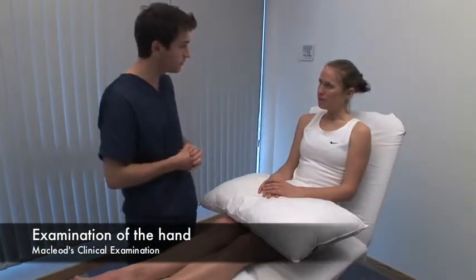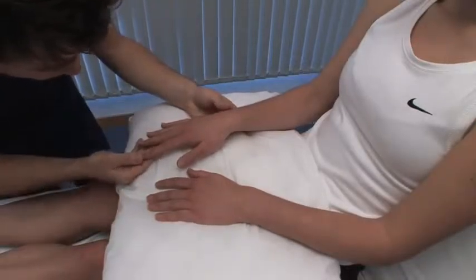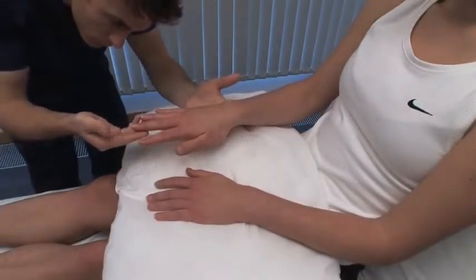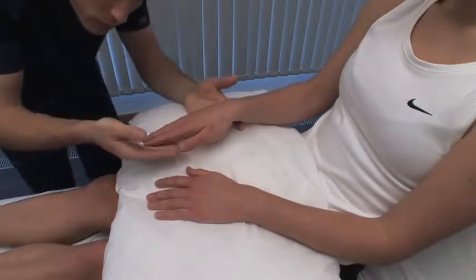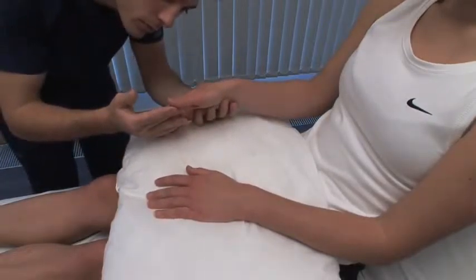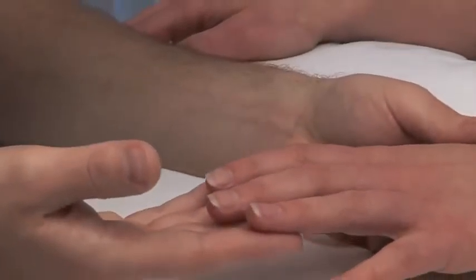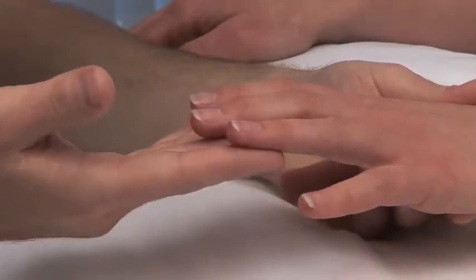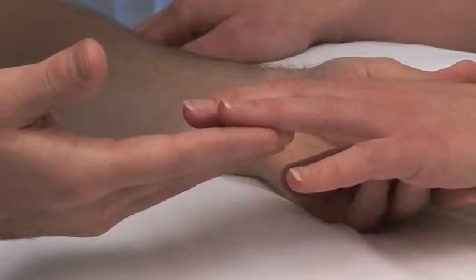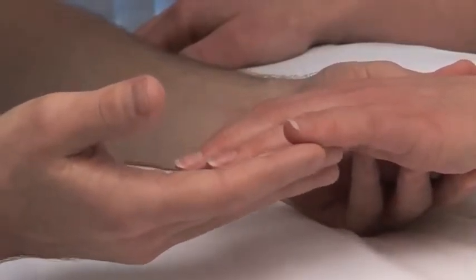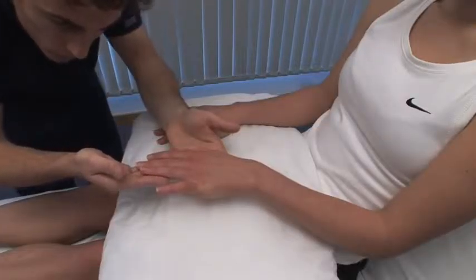Note that the patient is comfortable and in a good position for examining the hands. There are many signs to see on inspection. Erythema in acute inflammation. Synovitis can produce swelling of the metacarpophalangeal and interphalangeal joints. Look for deformity, such as arachnodactyly in Marfan syndrome, or a rotational deformity after phalangeal fracture.